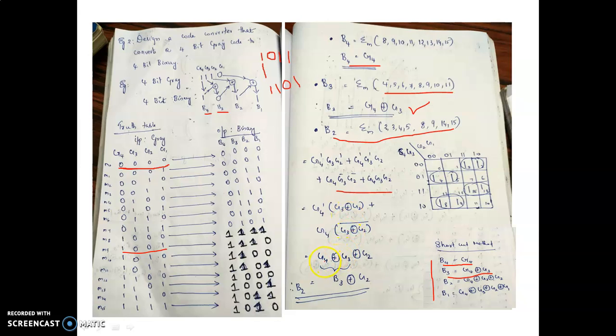And what is this G4 XOR G3? G4 XOR G3 is B3. So it is B3 XOR G2. So you can write B2 as B3 XOR G2.